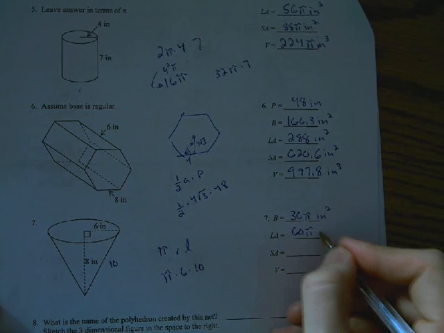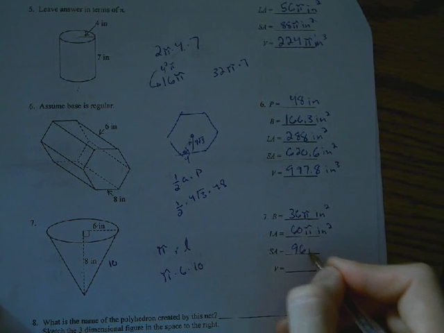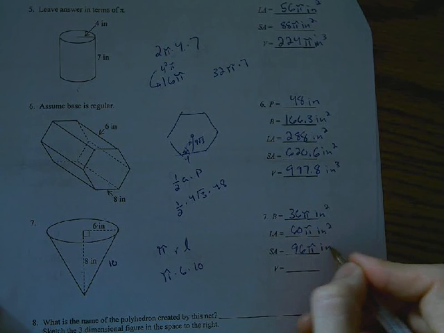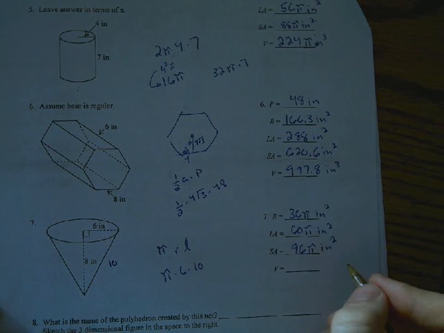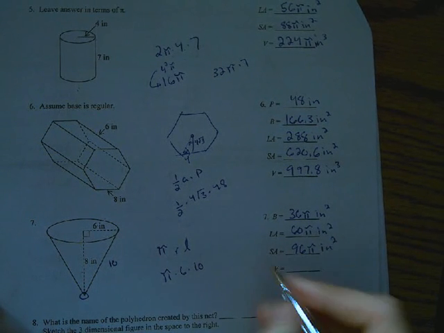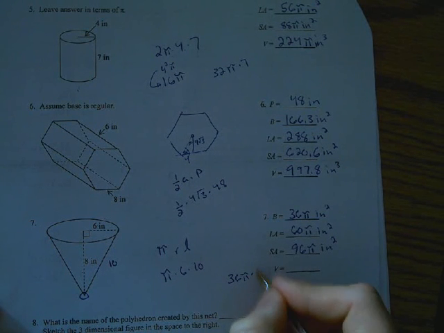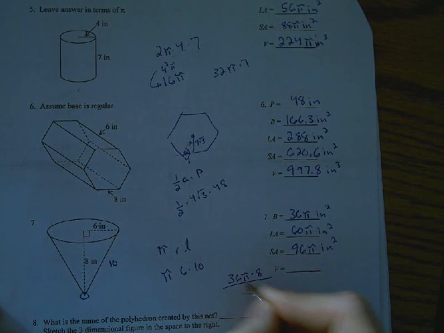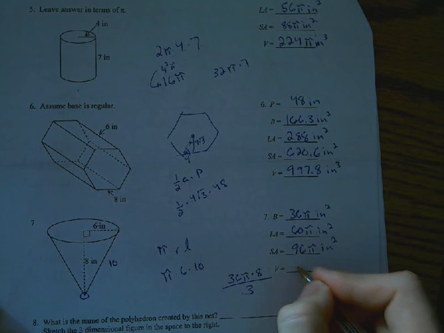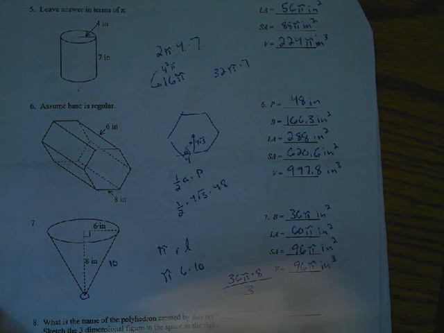Total surface area is simply these two added together. So I'm going to get 96 pi inches squared. And my volume is just base times height, and since it's got a point on it, base times height over 3. So I've got 36 pi times 8 over 3. That's going to make that a 12. 12 times 8 is 96. So I get 96 pi inches cubed for that volume.